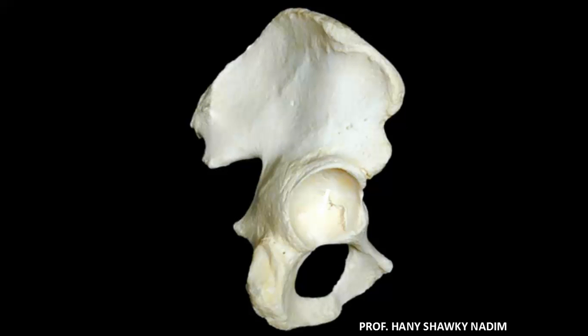We are looking at the outer surface of the right hip bone. This is the iliac crest, the anterior superior iliac spine, the anterior inferior iliac spine, the posterior superior iliac spine, and the posterior inferior iliac spine. This is the acetabulum. This is the obturator foramen, the body of pubis, the ischial spine, the greater sciatic notch, and the lesser sciatic notch.